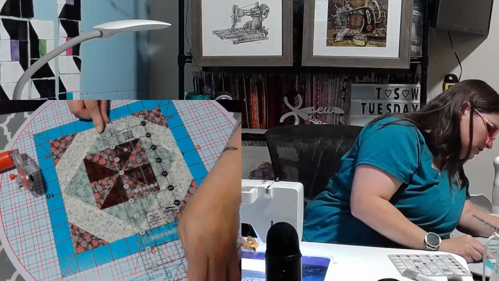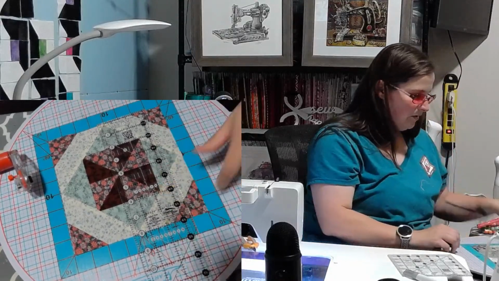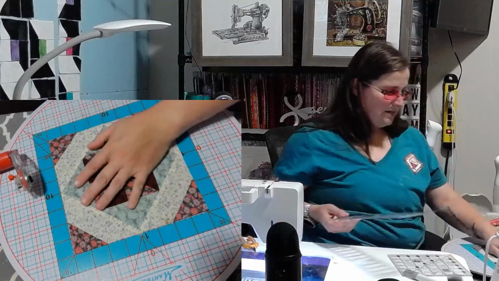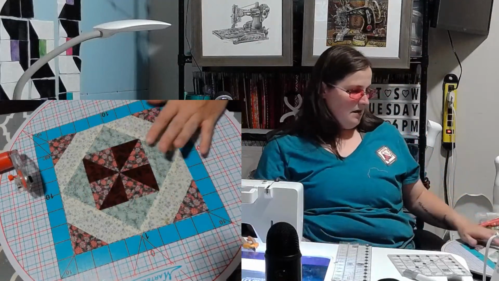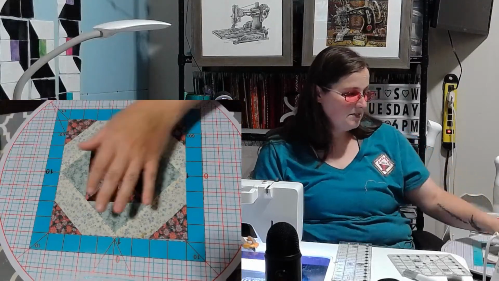Yes, that is right, about 8 inches. There's a little difference between my ruler and the mat, and I was using the mat for the measuring. So that is an 8-inch block. That is the finished size we're looking for, because it's going to finish at 7.5. So this is the correct size.